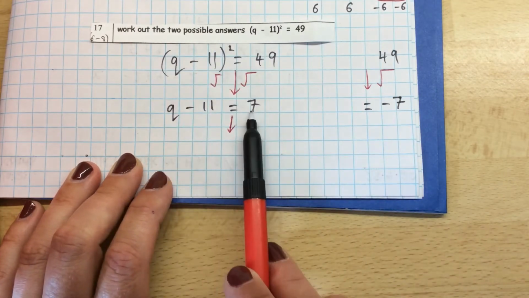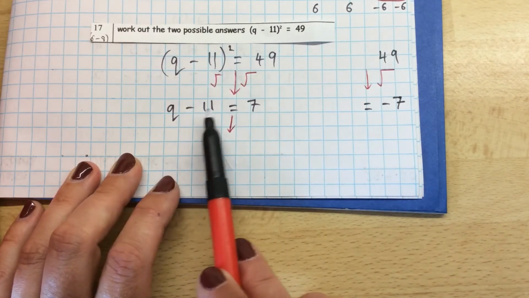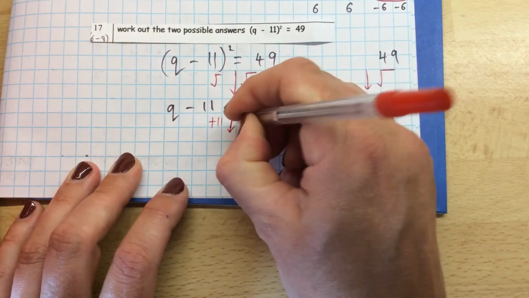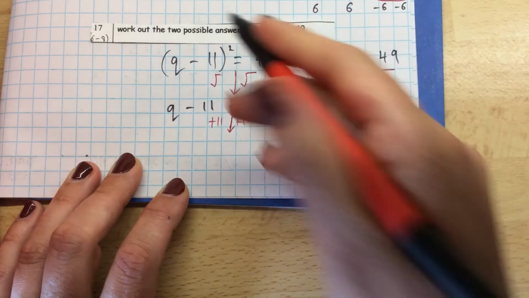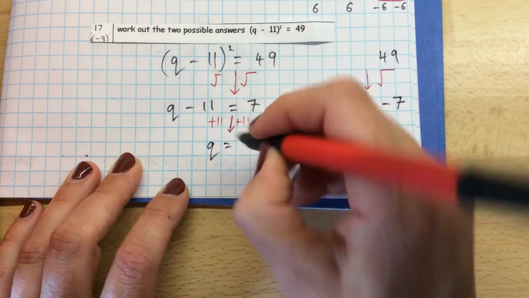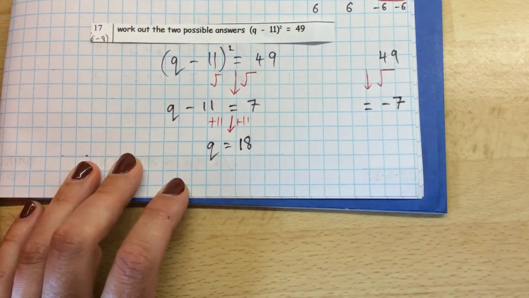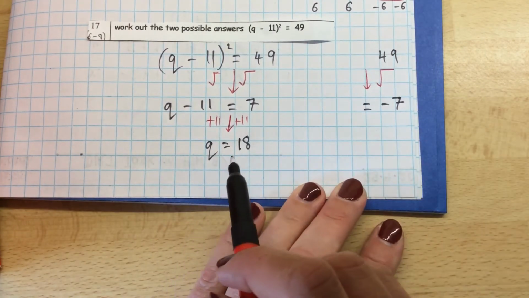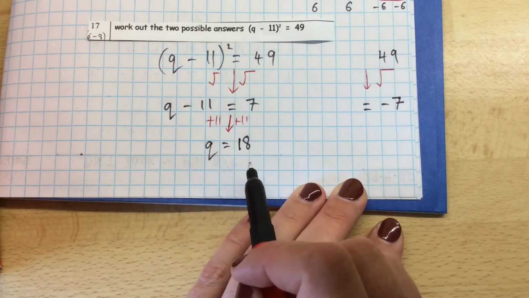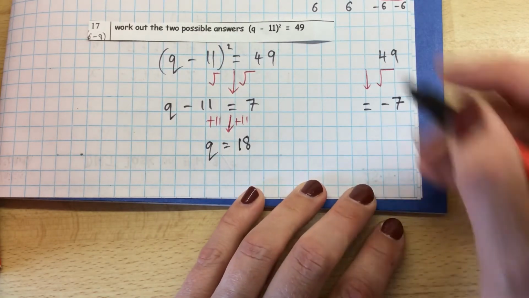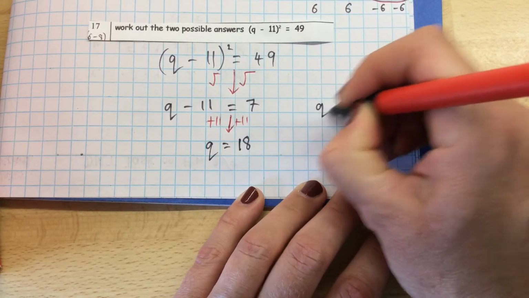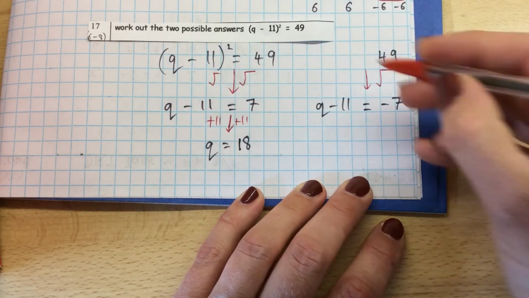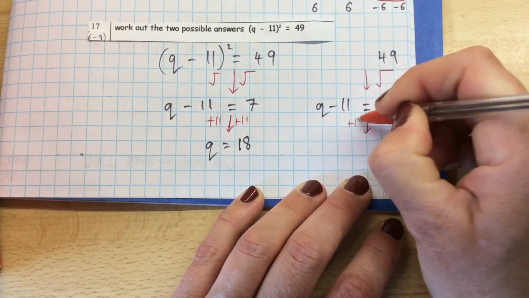Let's go back to our positive number here, our 7. Q minus 11 is 7. To get rid of minus 11, you add 11. So Q equals 7 add 11 is 18. So that's our first answer. Don't get into the trap of thinking, oh, if Q is 18, the other answer must be -18. It's not. So if we look over here, Q minus 11 equals -7. Do the same step, plus 11 to both sides.